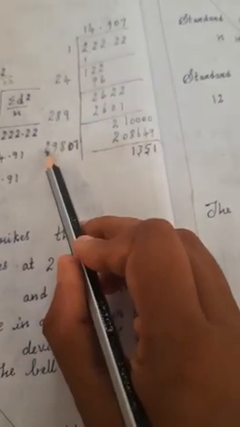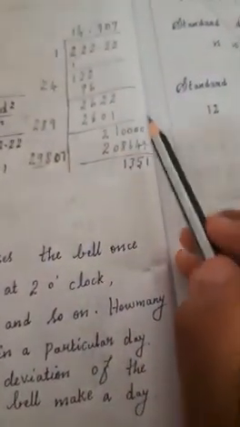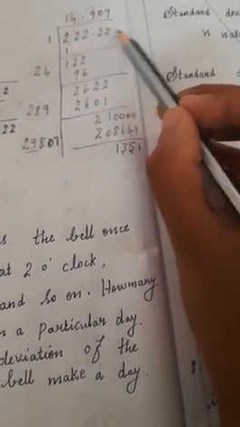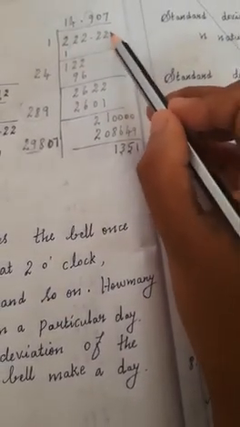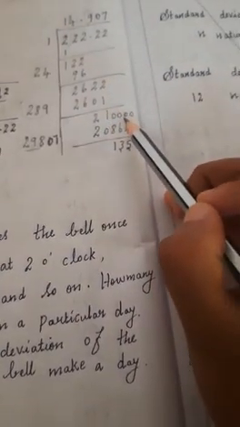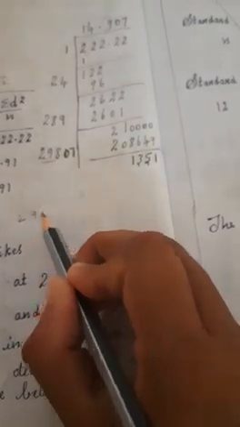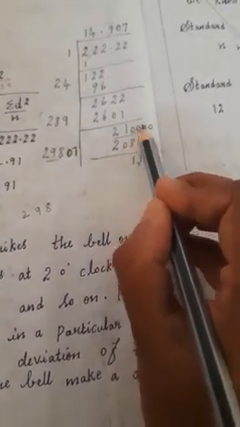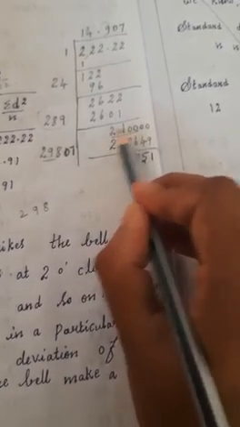If you add them, 292 will come. Next, you need to bring down another 2 digits. As I already said, there is no digit here, so you can bring down 0 0, 2 zeros. So now 2100, but here you have 298, and here only 2100. This much only we have after bringing down the 2 zeros.